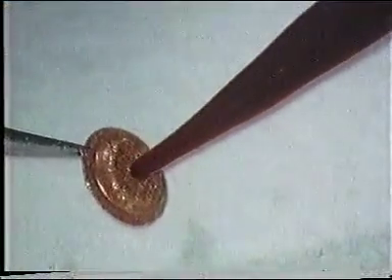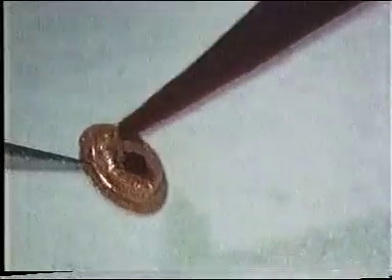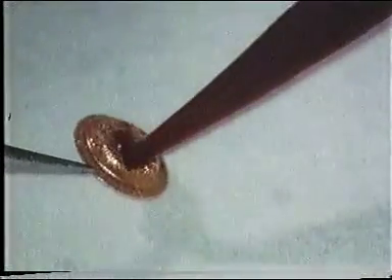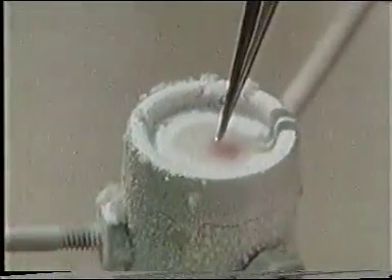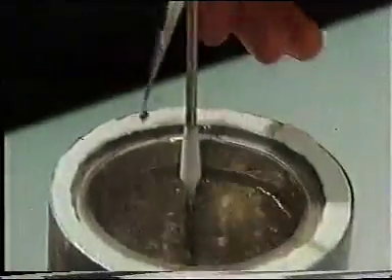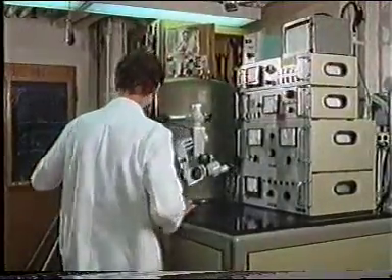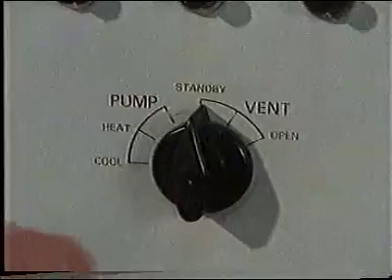To freeze etch a sample, the first thing you do is put the sample on a small copper planchette, which you then plunge into liquid freon. After the specimen is cooled, it's placed in a storage dewar so that it can be carried to the freeze etch machine, where it's put on the specimen stage.